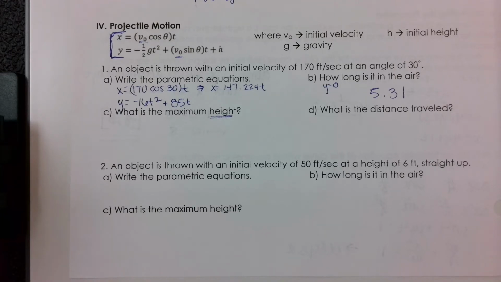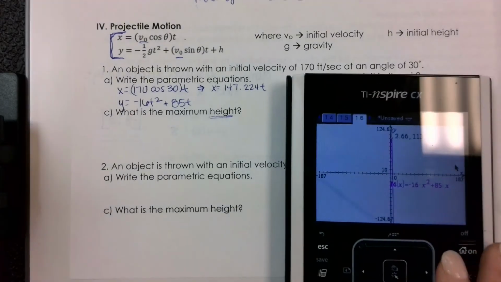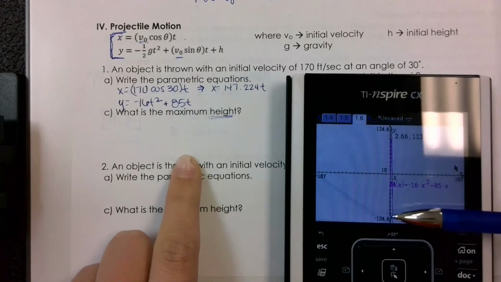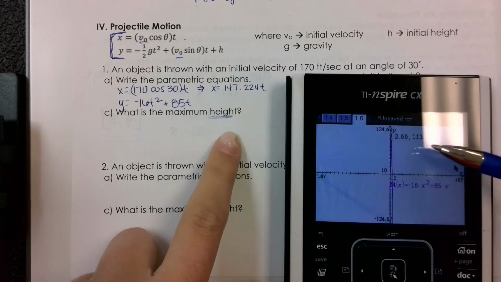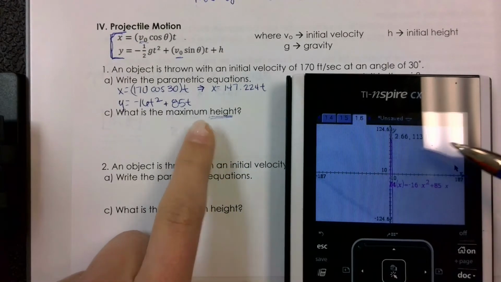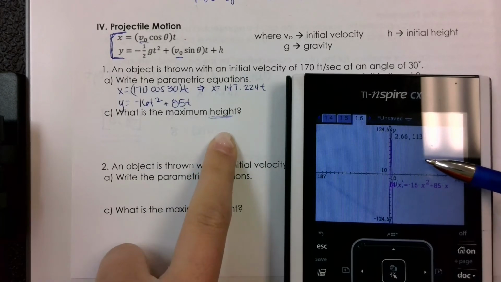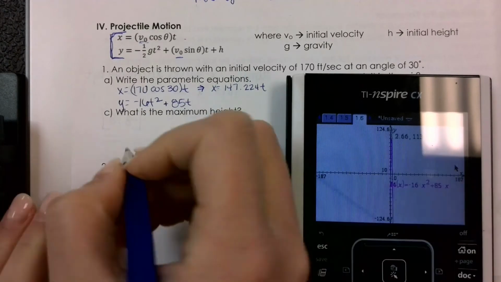Yes, your maximum height. So that would be the Y value there. 113. Is that okay? So when you find the maximum of your Y function, it wants to know the maximum height. Not how long it took to get there, but what the maximum height is. So what is that going to be? 113.